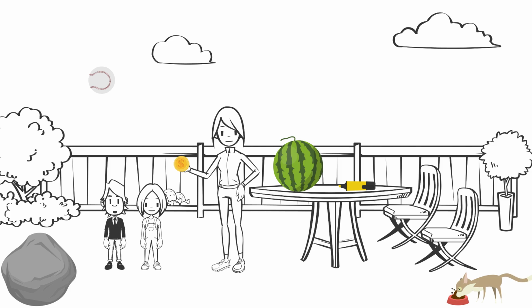So for me, I estimated the mass of watermelon about 1 kilogram. Last, the rock here. I estimated the mass of the rock using kilogram because the rock here is a heavy object. So I estimated the mass of the rock about 20 kilogram.